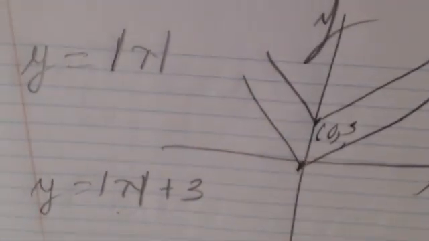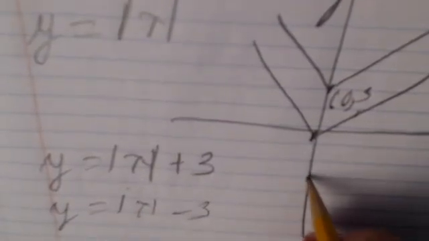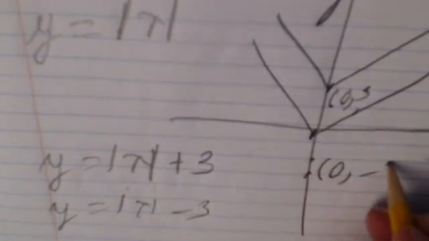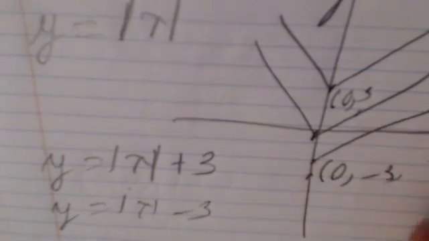And if I have absolute value of x minus 3, then this is 0 minus 3.